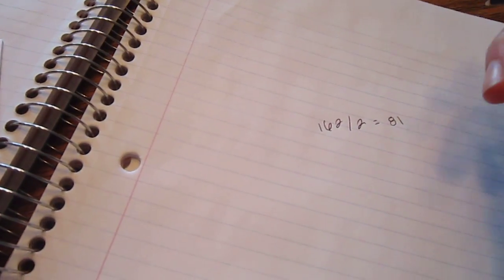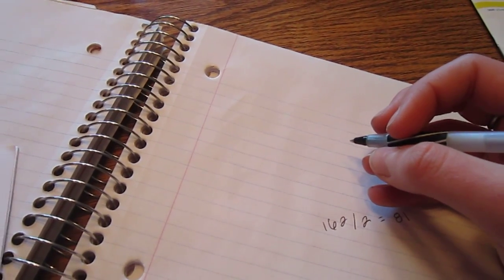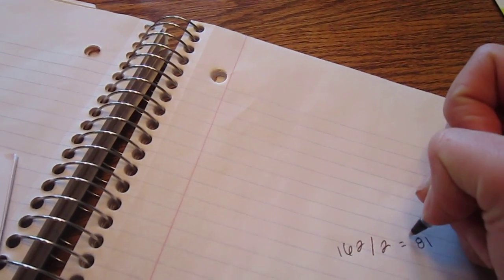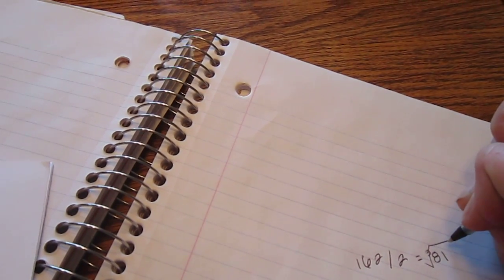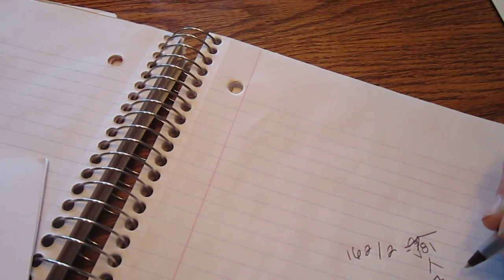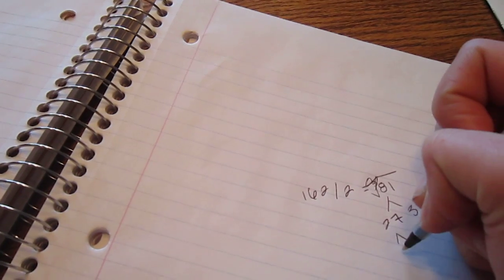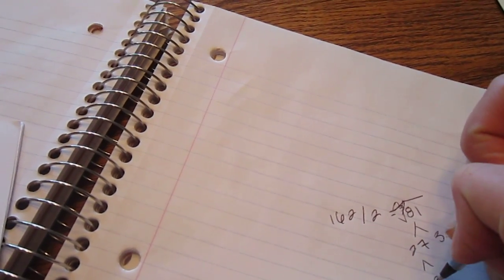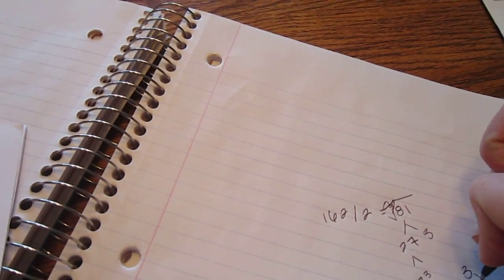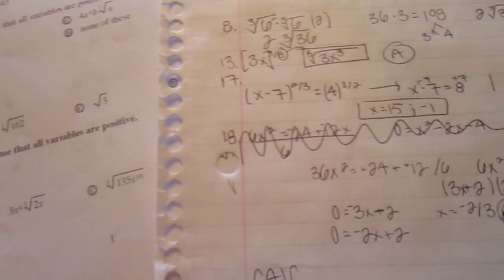So it just equals the cubed root of 81. Well, 81 can break down into 27 and 3. The cubed root of 27 is 3, so it would be 3 times the cubed root of 3, which would be letter A for 5.